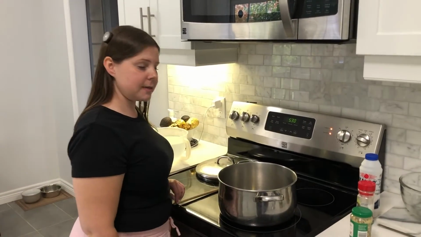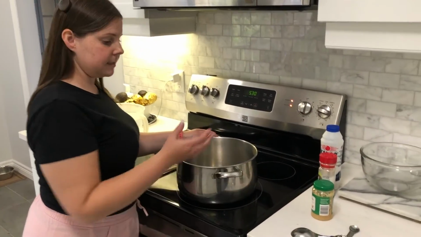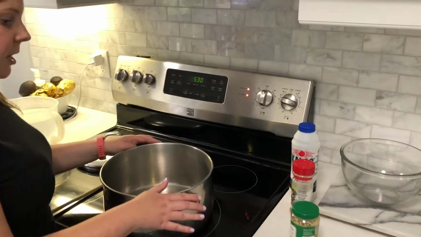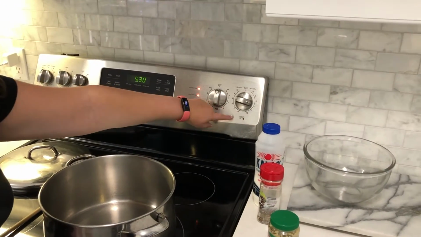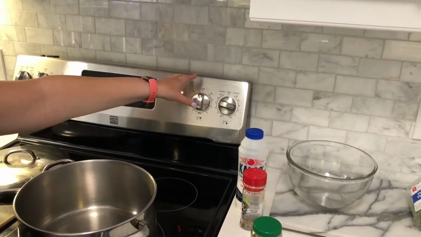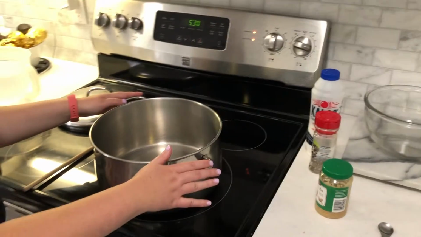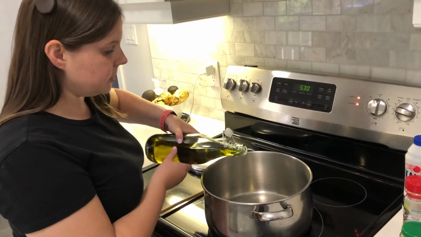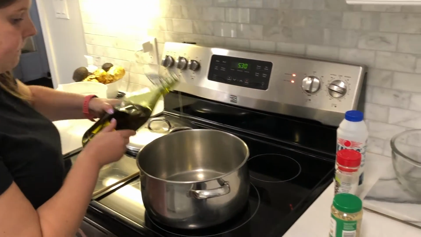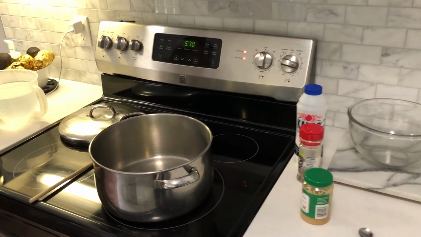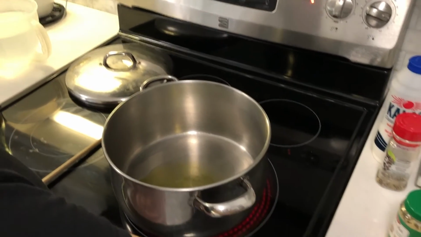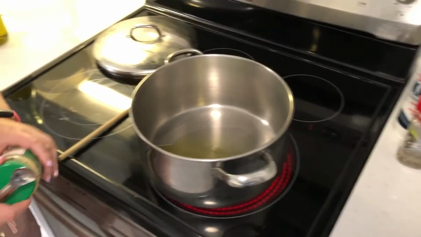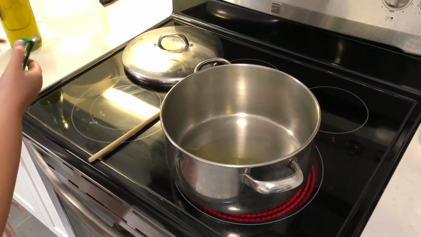So the first step is to have a stainless steel deep pot on the stove top. We're going to turn the heat on to low to medium heat. And while this is heating up, we're going to put in approximately 2 tablespoons of olive oil. Next, we are going to put in 3 cloves of minced garlic.